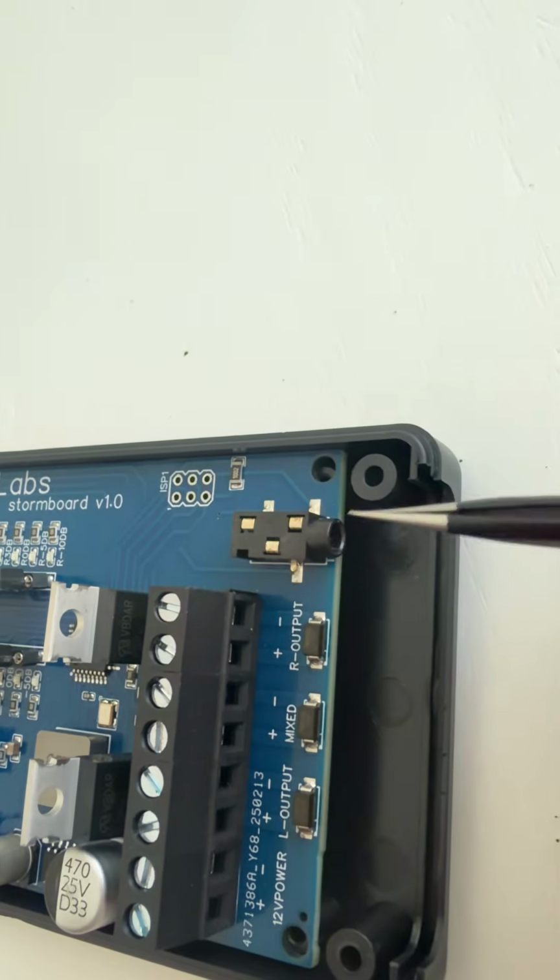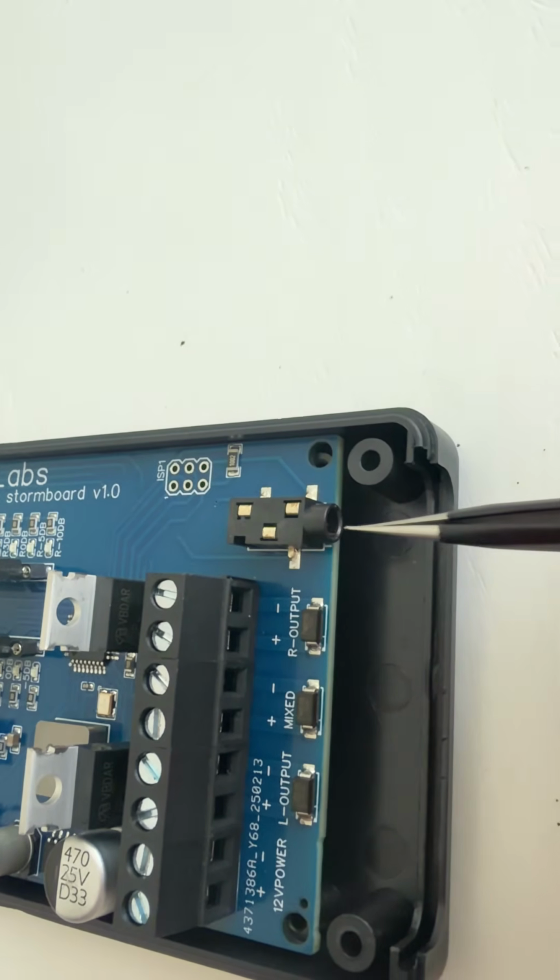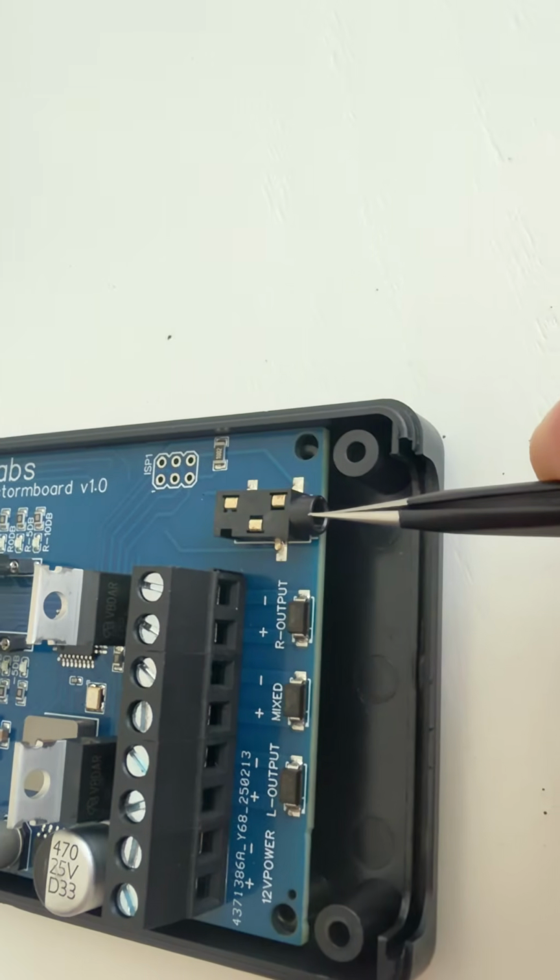Here we have the audio input. This is a standard 3.5 millimeter stereo jack. You should be able to plug from there and then go out into whatever amplifier you like.